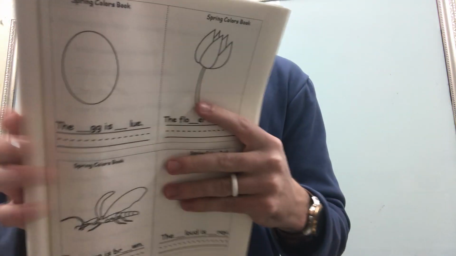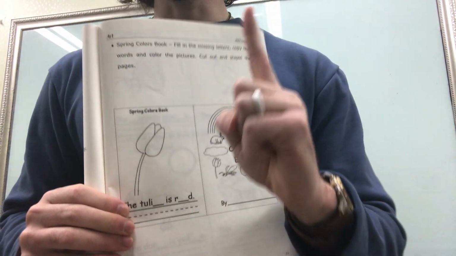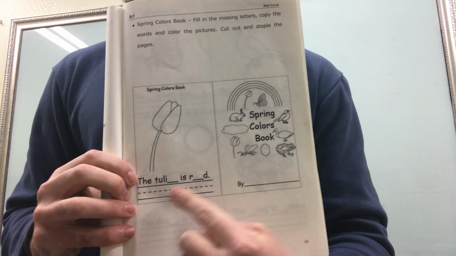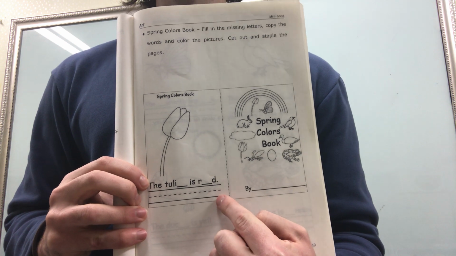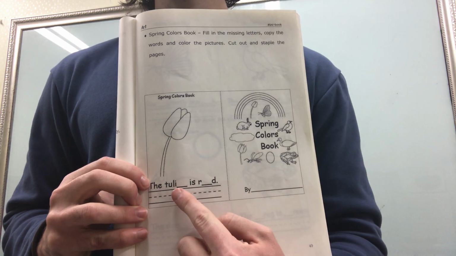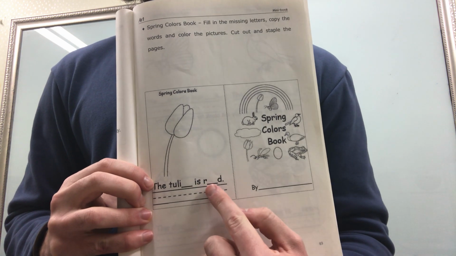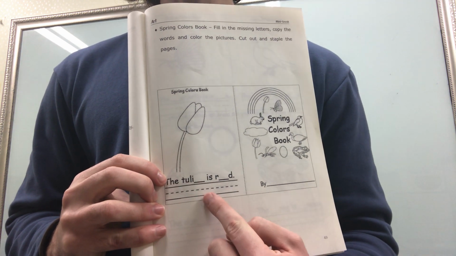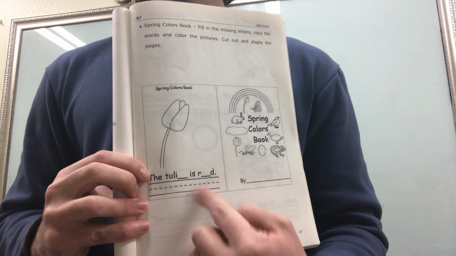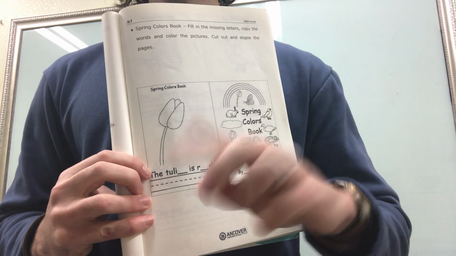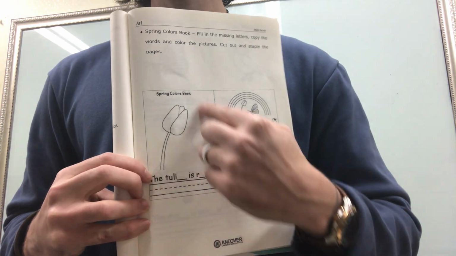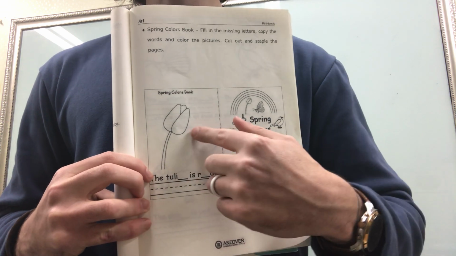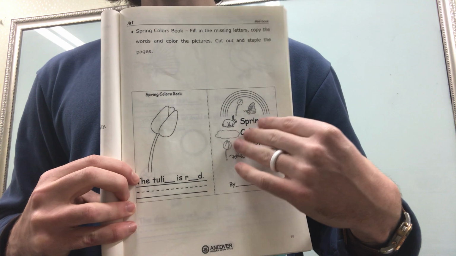Okay, and that's it. What's important here, what you have to remember to do, is the first thing to do, number one, fill in the words and then rewrite it. So you put the letters here and then write it yourself. You're going to put the tulip with a P is red, and then you write the tulip is red. So first, the letters. Number two, write the sentence, and number three is you have to color the right colors. The tulip is red, so color the tulip in red.